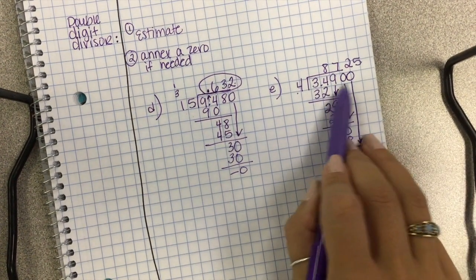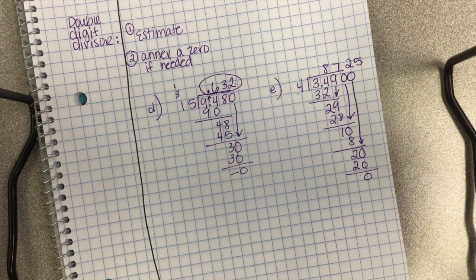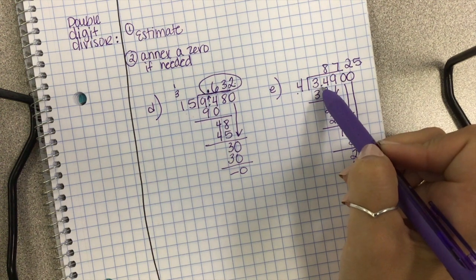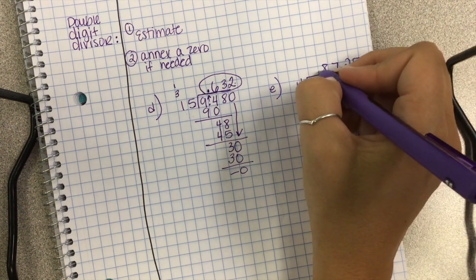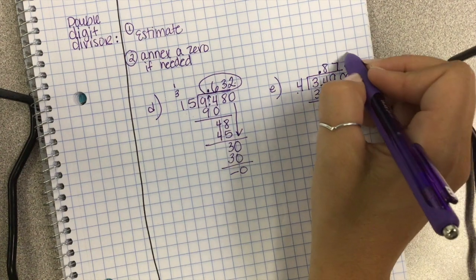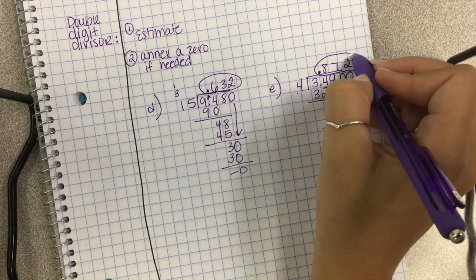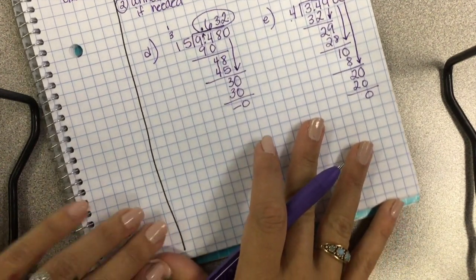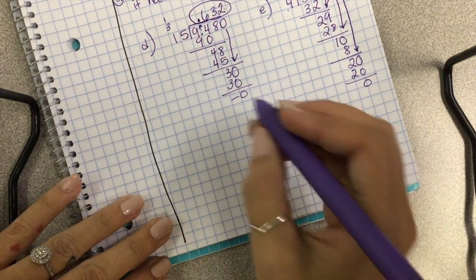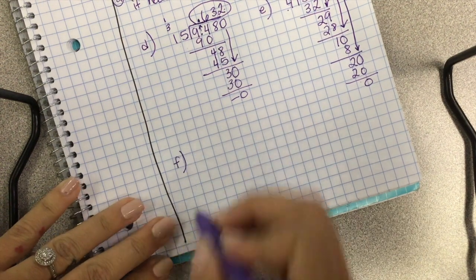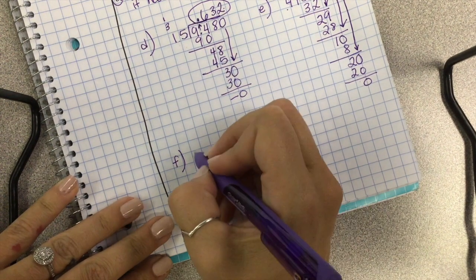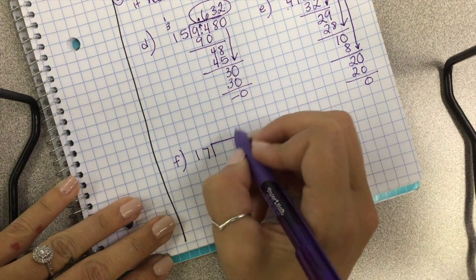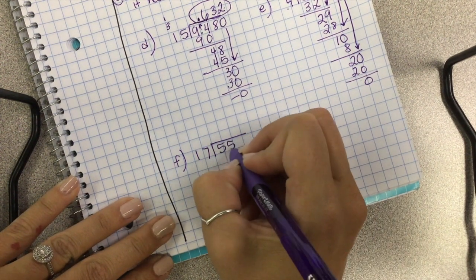So how many zeros did we have to annex? 2, right? And then our last rule is to raise up that decimal. So the decimal goes right up here, and our final answer is here. All right, we're going to do one last problem and be done. So we're in F, and we have, let's see, 55 and 800ths divided by 17, another double-digit divisor.